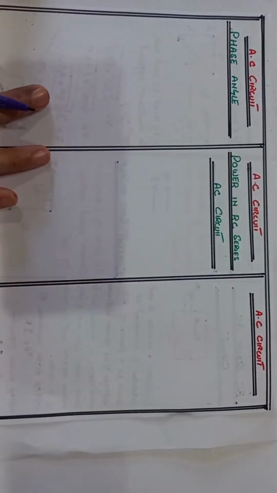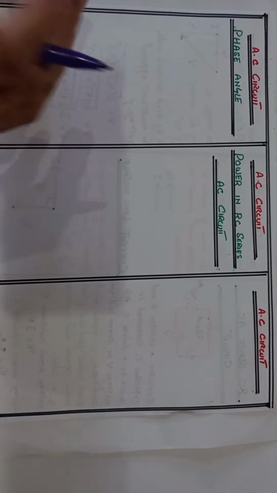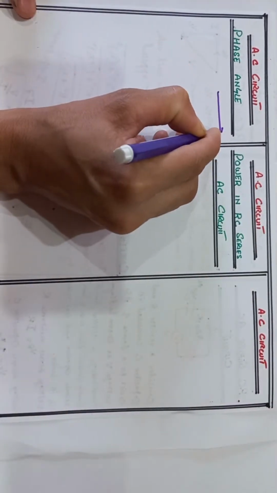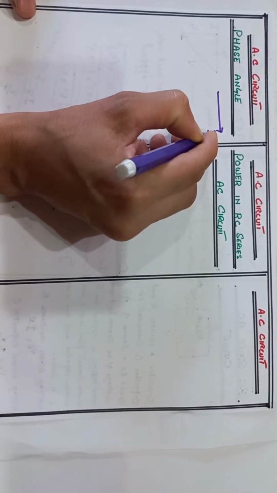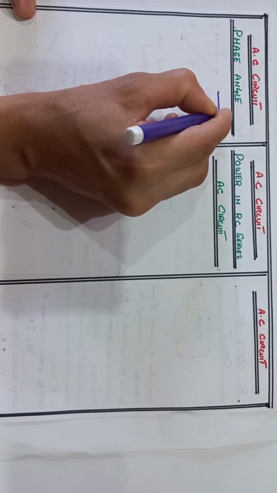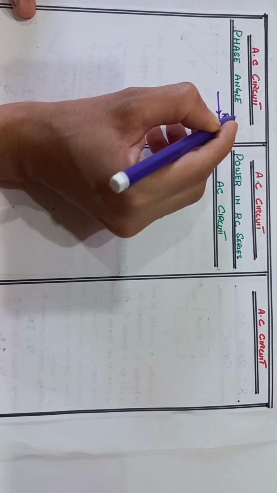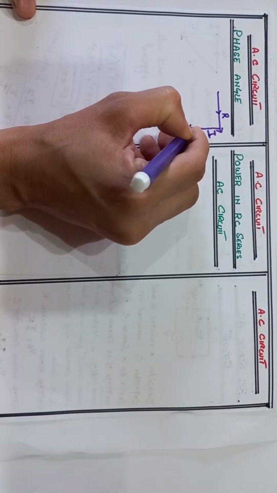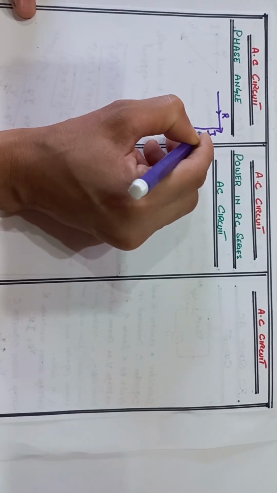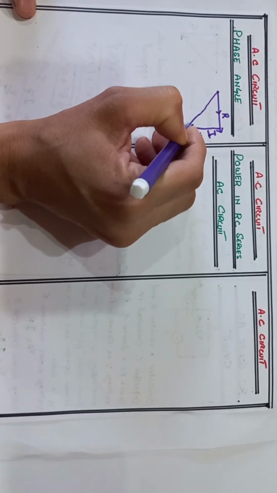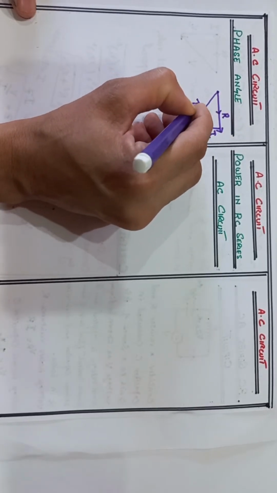On the reference axis, we take the current. We know that in the resistor the voltage is in phase with the current, and in the case of the capacitor, the voltage lags behind the current, and that gives the impedance of the circuit.